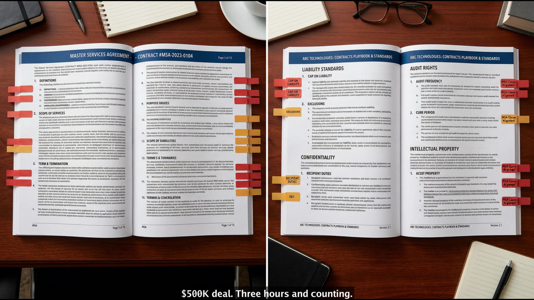Legal counsel at a mid-size healthcare tech company. 3 hours into a $500,000 vendor agreement, toggling between the contract and the company playbook, flagging a 6-month liability cap against a 1x annual standard, a 7-year confidentiality term against 3 years, missing audit rights, missing dispute resolution.